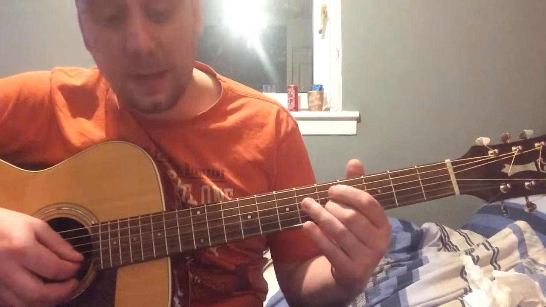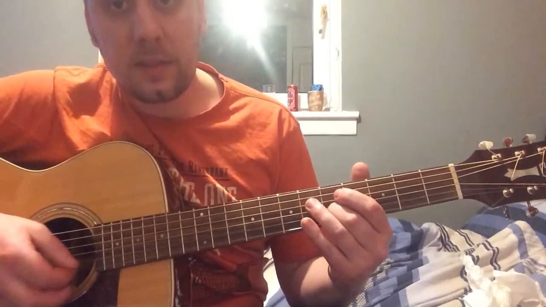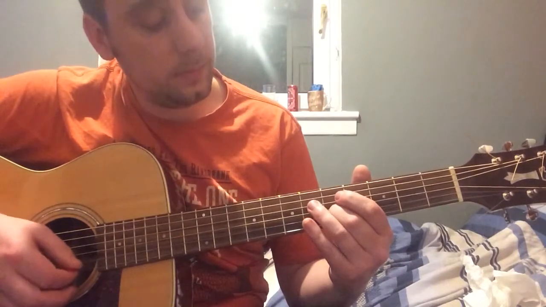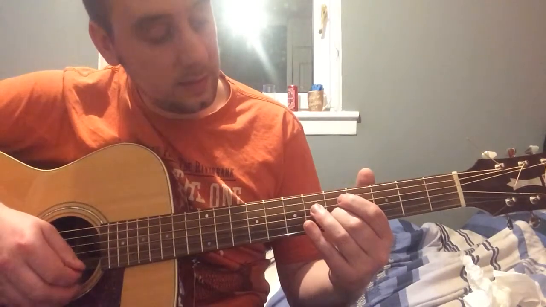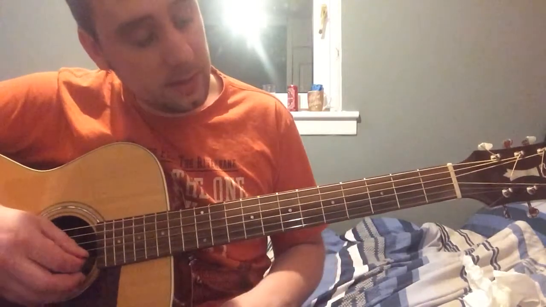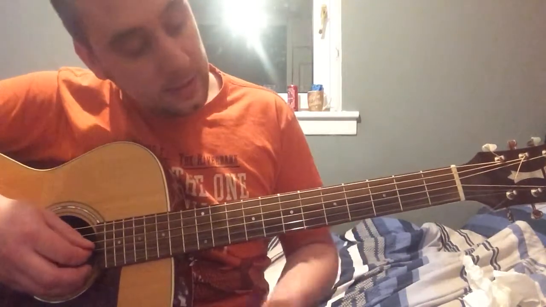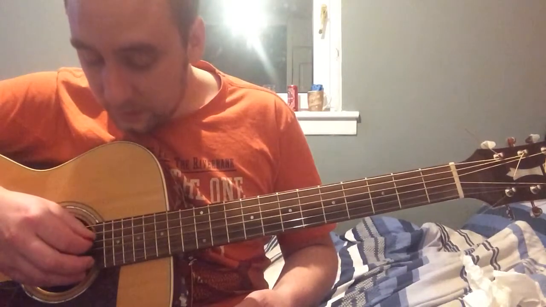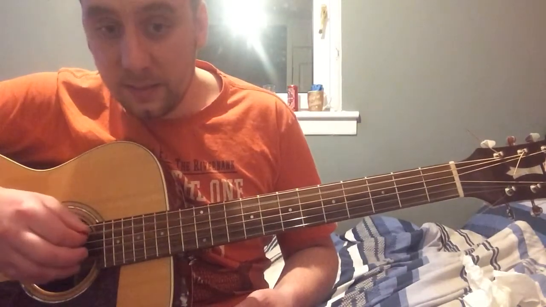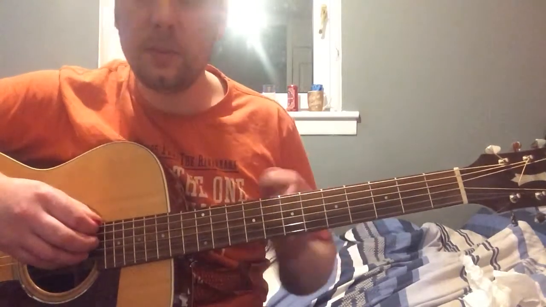Now you go back to the 5th fret, and this is an E. And that gives you all the strings. So the 1st string at the bottom is an E, 2nd string is a B, next string is a G, next one's a D, next one's an A, and this big chunky one at the top is an E.